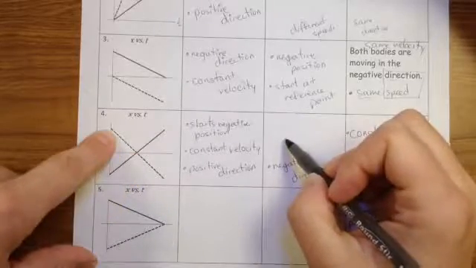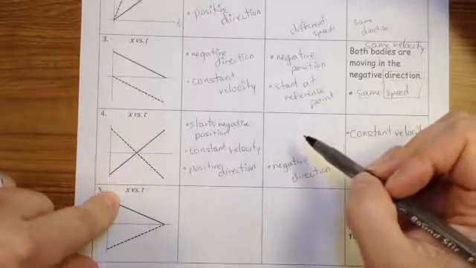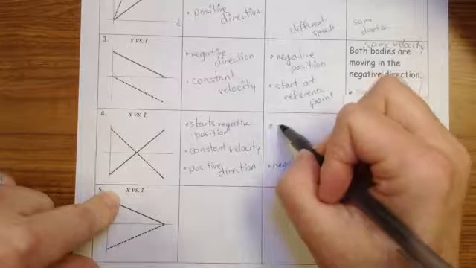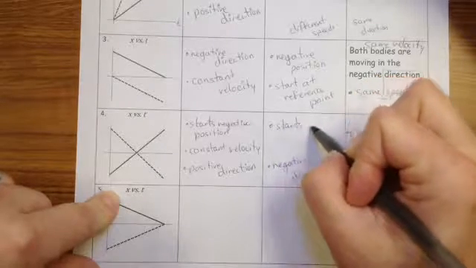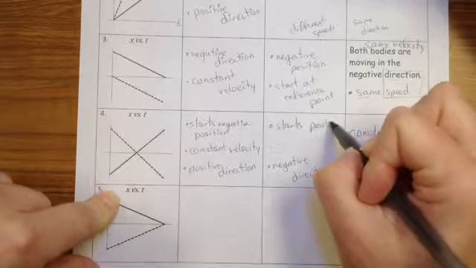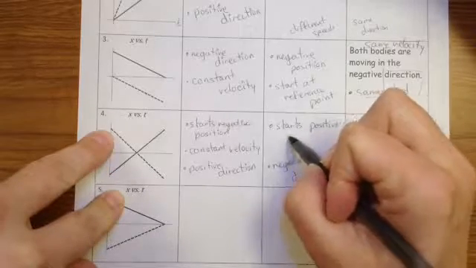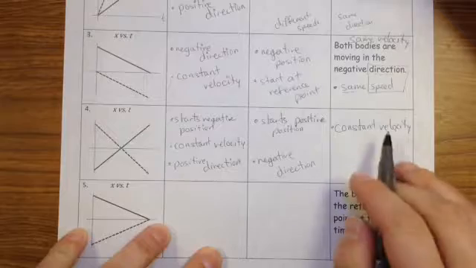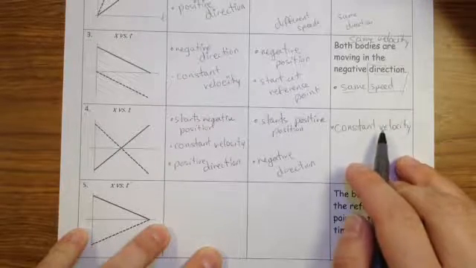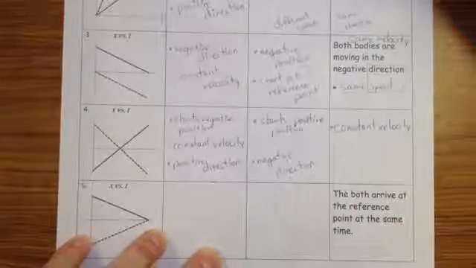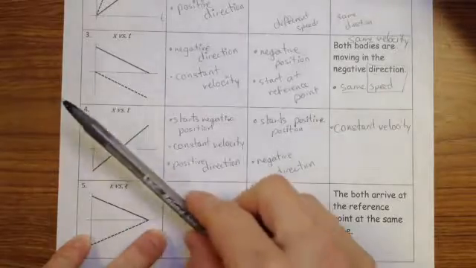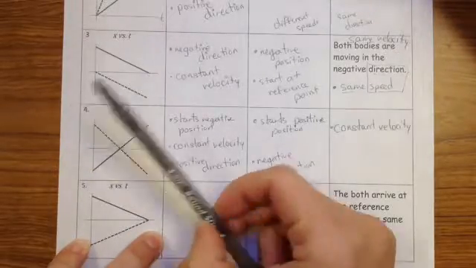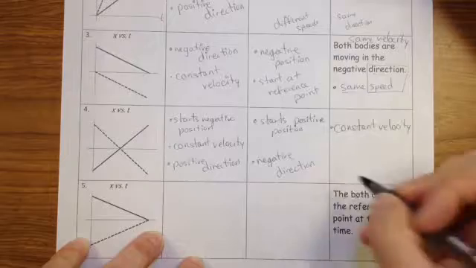All right. Is there anything else that's different? Yes. This one starts in a positive position. Dash line starts in a positive position right there. Besides the fact they're both a constant velocity, is there anything else that's similar? Same velocity. All right. It's not the same velocity. Same speed. It's the same speed.